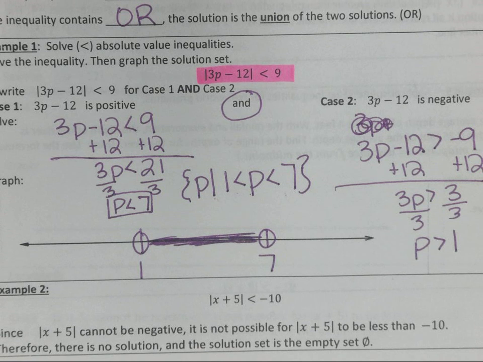Okay, questions on that? Where did we get overwhelmed? Nowhere. Just got to practice it. It's easy peasy lemon squeezy.